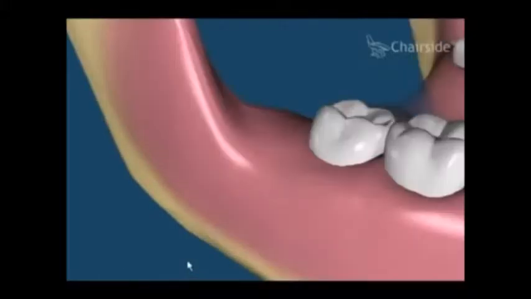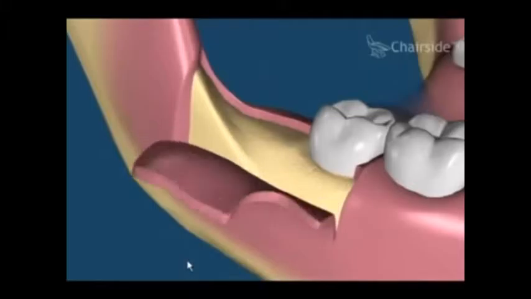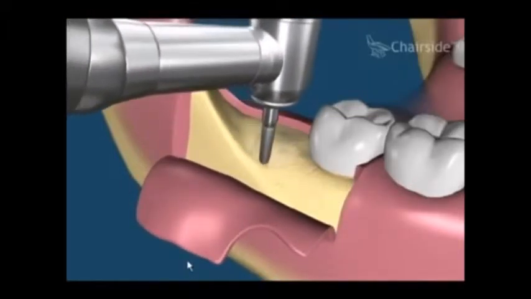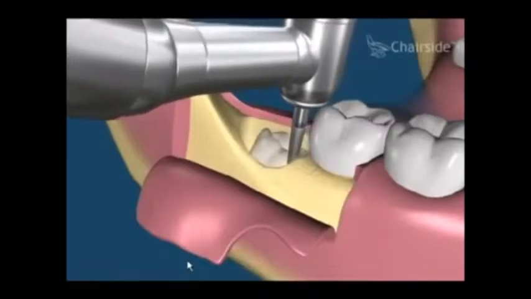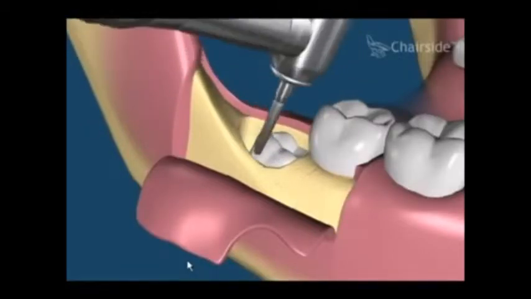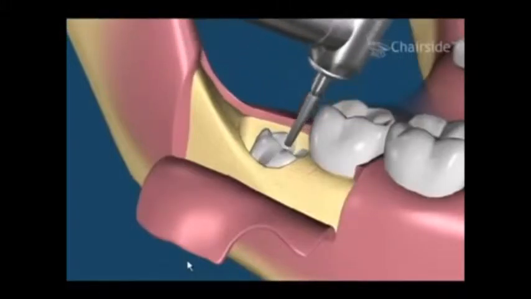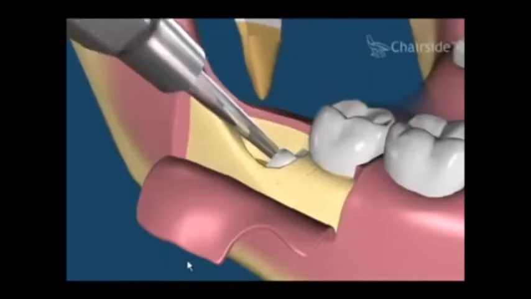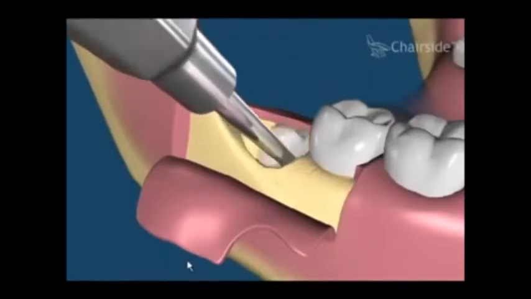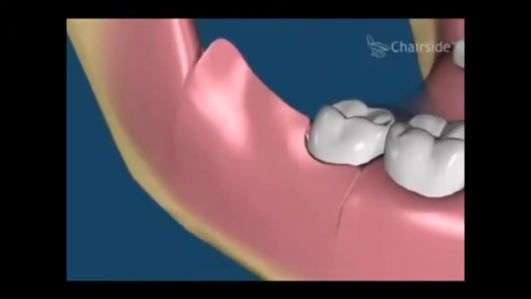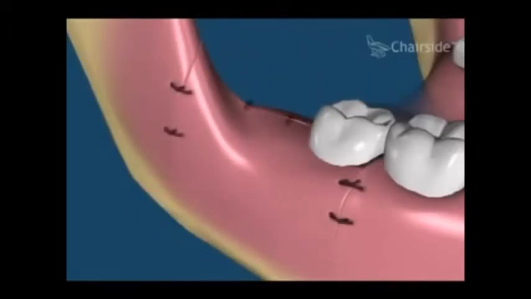This movie shows an impacted lower wisdom tooth. In a full bony removal situation, we first raise a flap. Since the tooth is completely covered with bone, significant bone is removed to gain access to the tooth. Then we section the tooth. The tooth sections can then be removed with elevators. A bone substitute can be placed in the socket to aid in healing. The flap is repositioned and sutured into place. The sutures dissolve and the area heals.